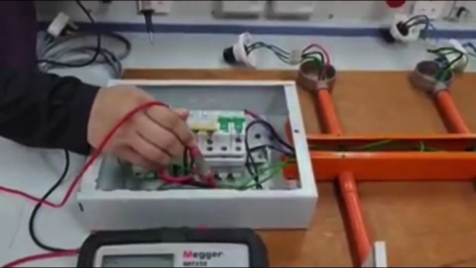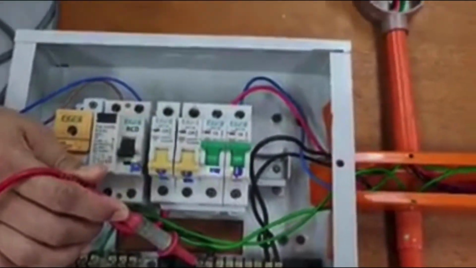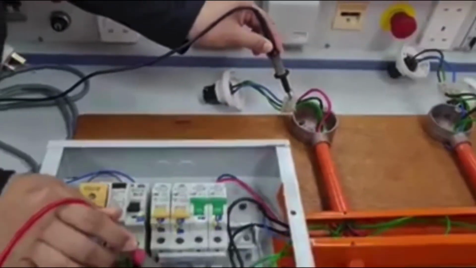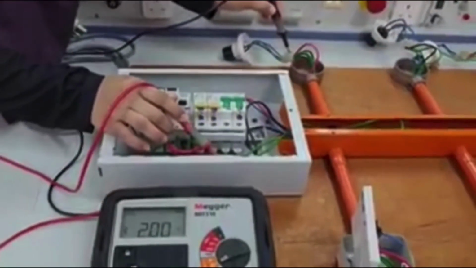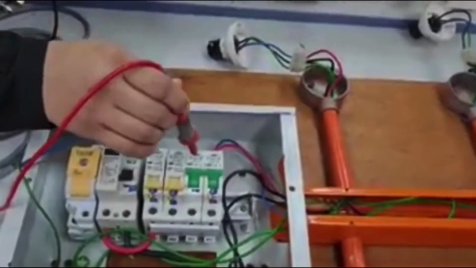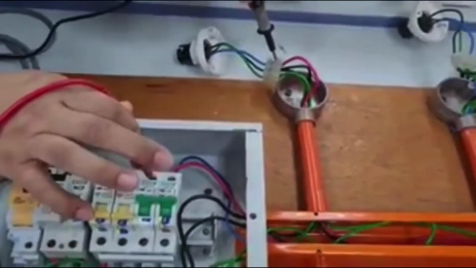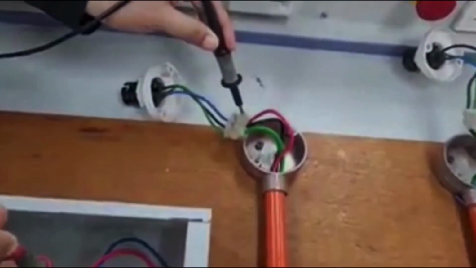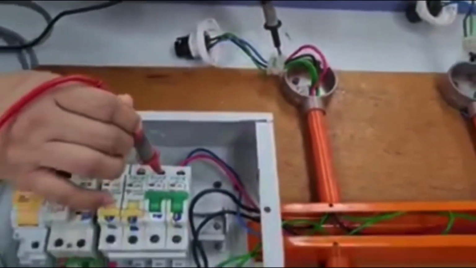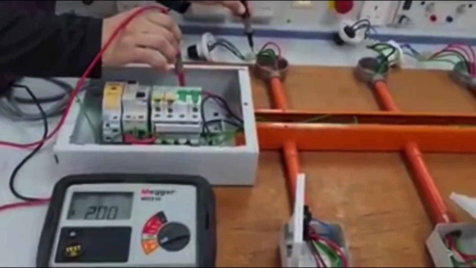Now, tap the neutral point at the distribution box and another probe to the neutral point at the lamp socket. Finally, tap the phase point at the distribution box and another probe at the phase point at the lamp socket. This test is supposed to be conducted on all other lamp socket connections. Therefore, repeat the same test between distribution box and other lamp sockets.